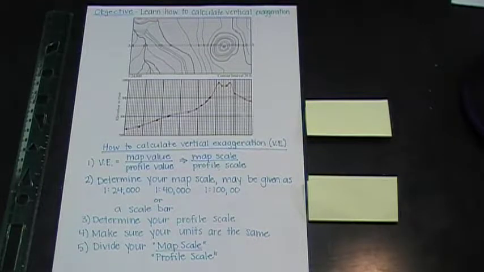Vertical exaggeration is simply your map value divided by your profile value. In other words, your map scale divided by your profile scale. What vertical exaggeration is, is a measure of how much our profile has been stretched relative to the map it was created from. Now, in an earlier video, you learned how to create a topographic profile.